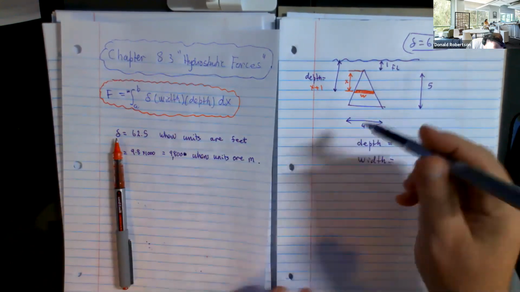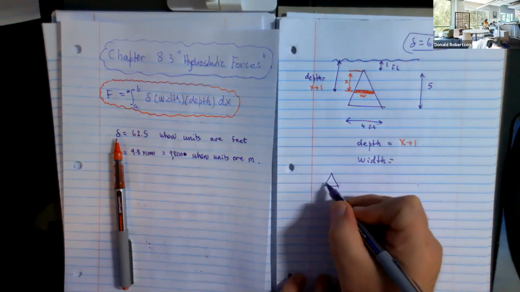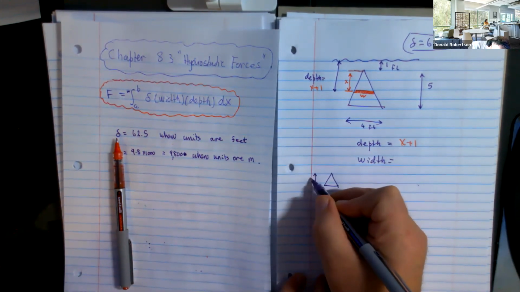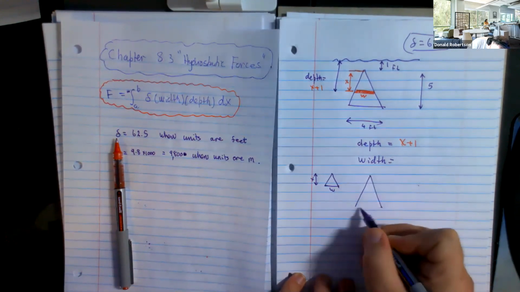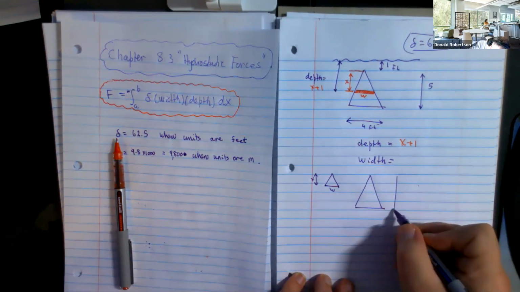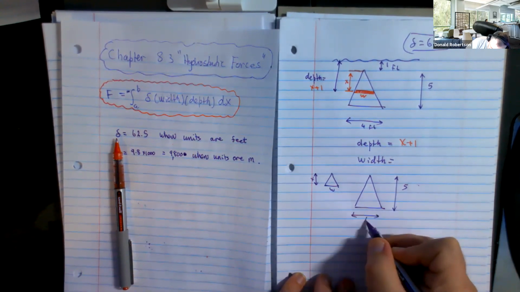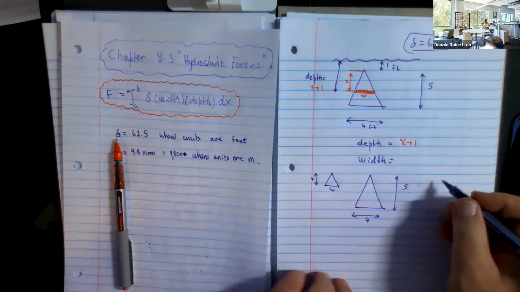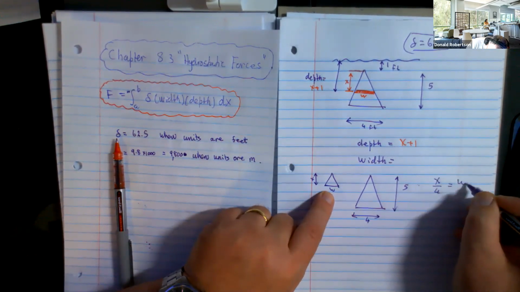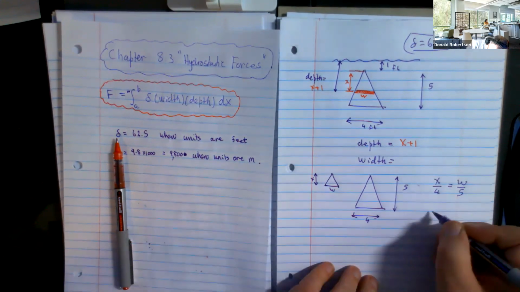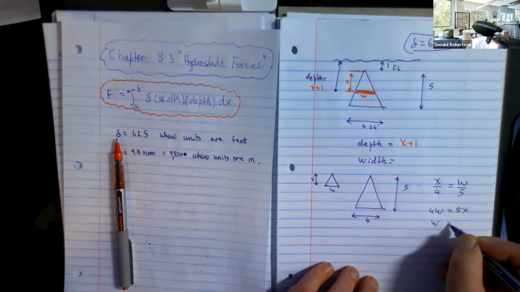Now, if you want to get this fella set up, the little baby triangle has a height of X and a width of W, and the big massive triangle has a height of 5 and a width of 4. So X over 4 is equal to W over 5. Cross multiply and divide by 4.